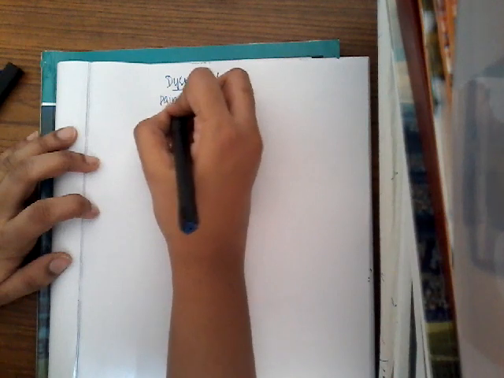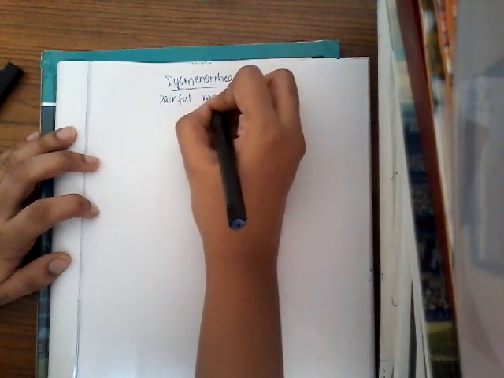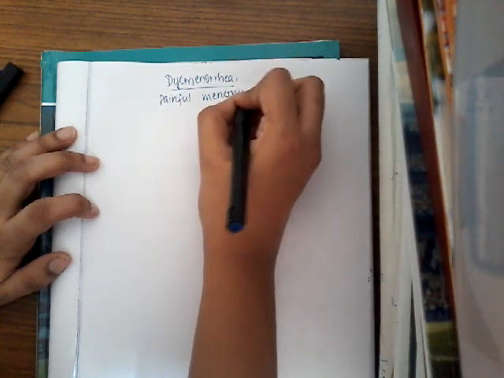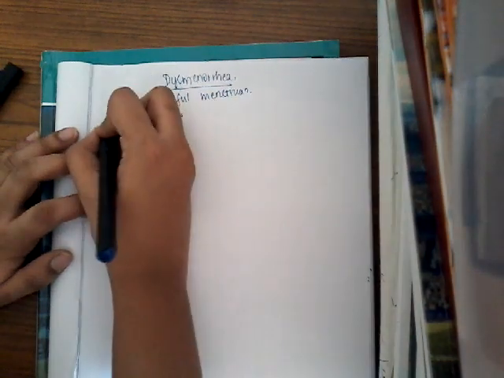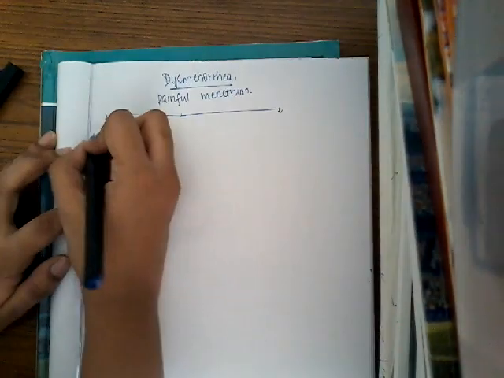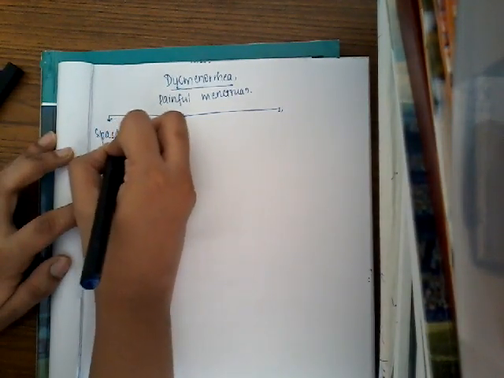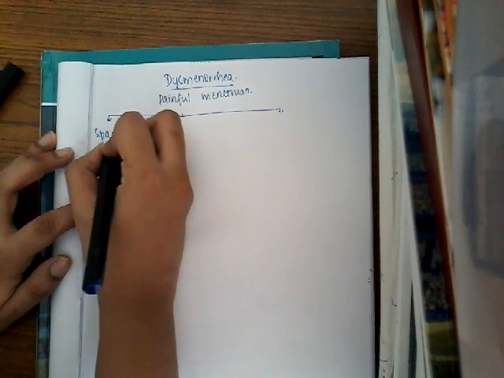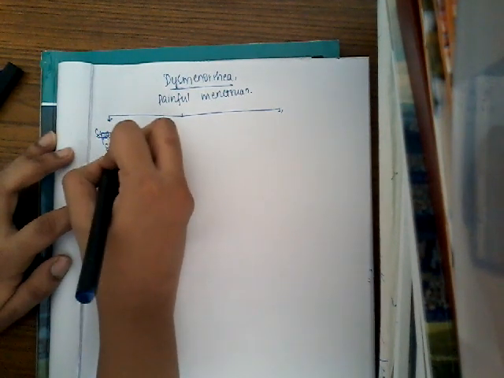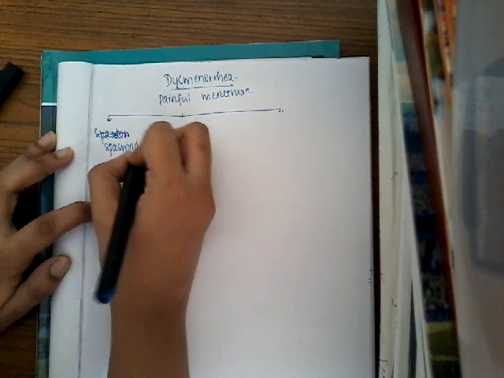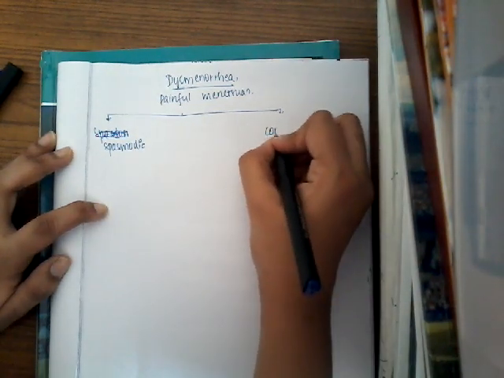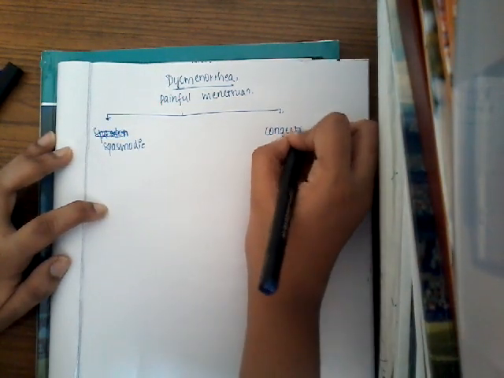Dysmenorrhea means painful menstruation. This dysmenorrhea can be classified into two types. The first type is spasmodic dysmenorrhea, and the other type is congestive dysmenorrhea.